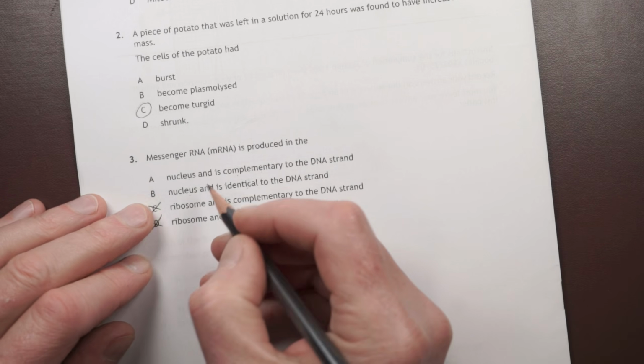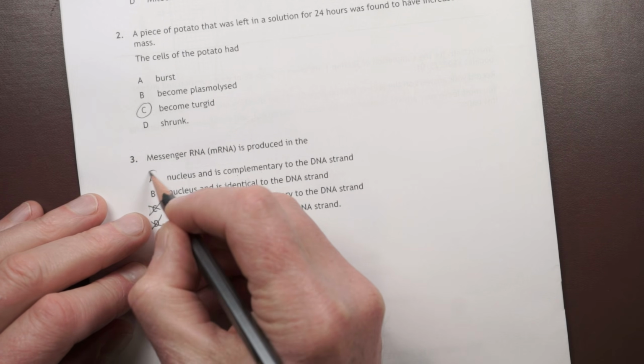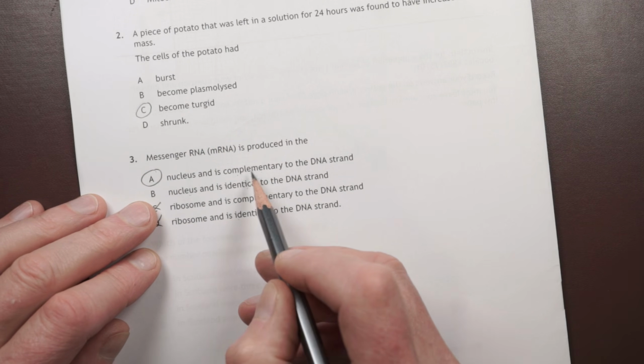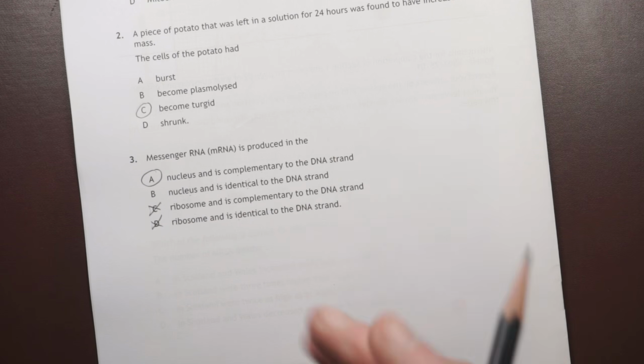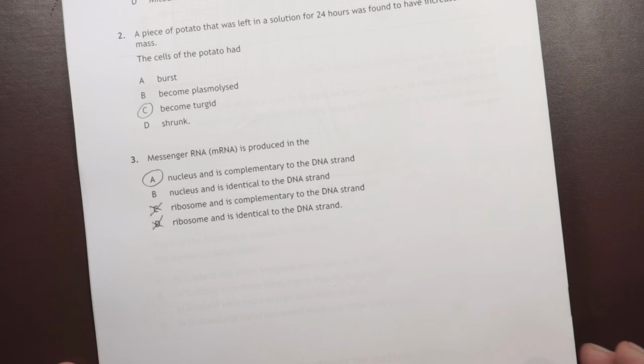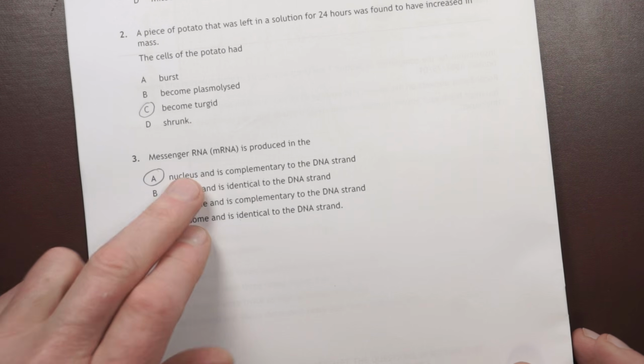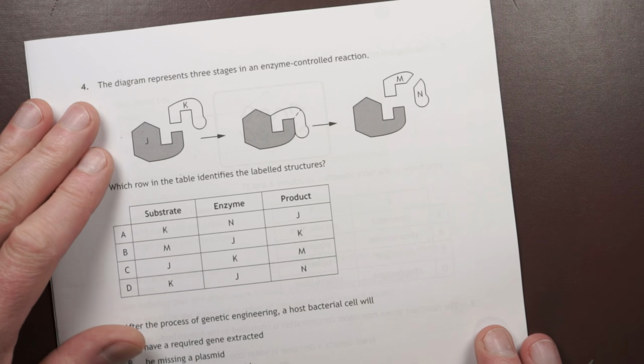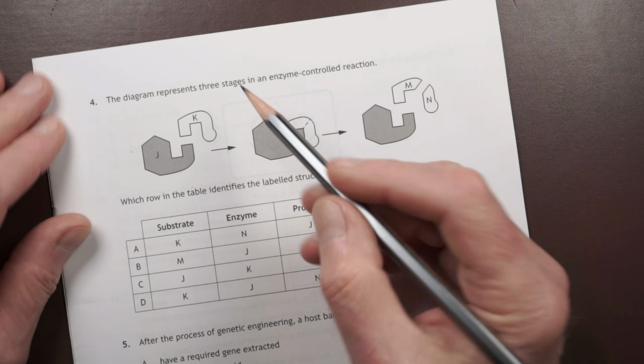But anyway, I think the answer they're looking for here is in the nucleus, complementary to the DNA strand from which it was transcribed. I think that's the answer they're intending. But again, if you know a little bit more, it becomes a slightly trickier question. I think that most people will have got that, though.